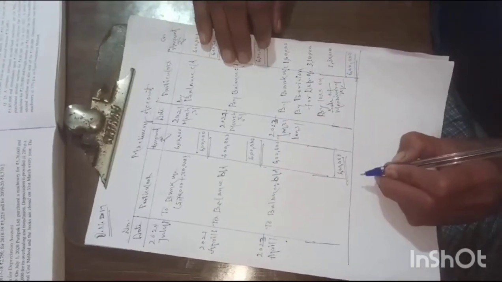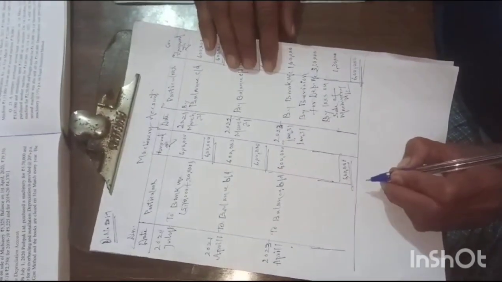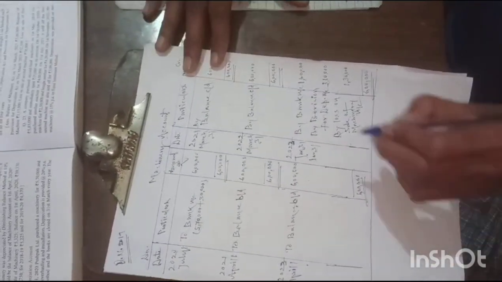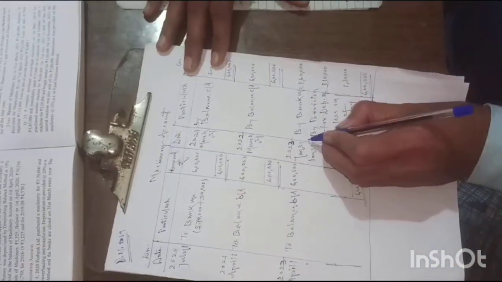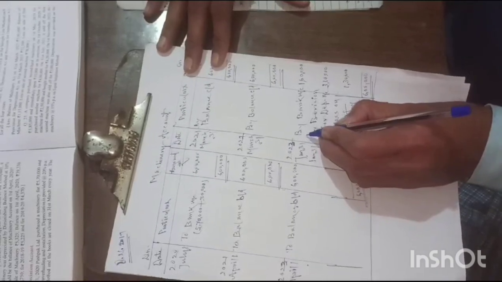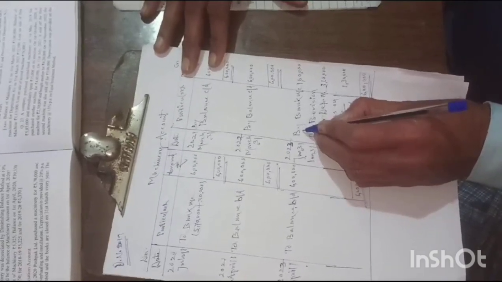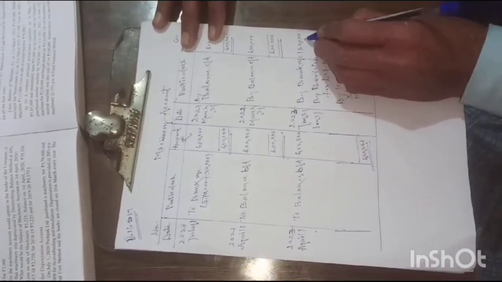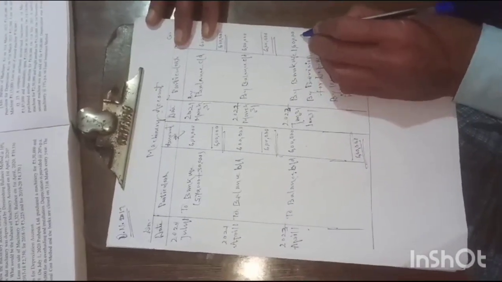The machinery was sold out on January 31st. When the machinery is sold, the entry is bank account debit to machinery account. Machinery is credited, so in the ledger of machinery we write by bank account 1,60,000. This is the selling price of the machine.